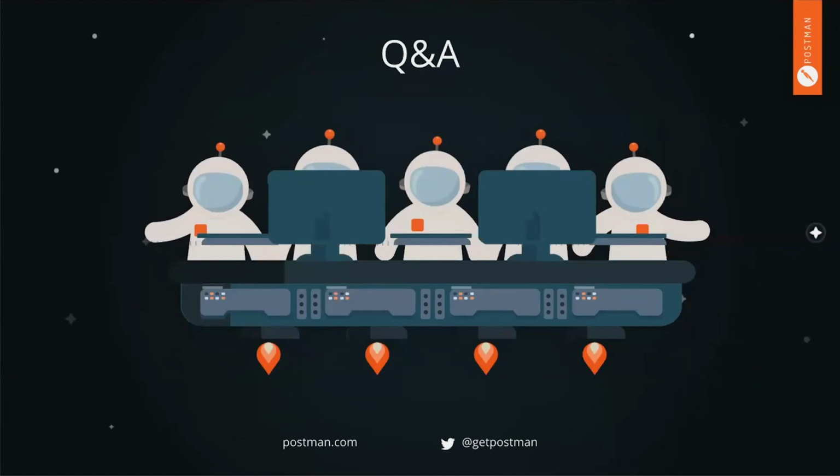Does Postman integrate with GitHub? Yes. If you have a free Postman account, you can sync API schemas to GitHub, which will enable two-way sync between the schema stored in the GitHub repository and the schema in Postman. In addition, if you're on a Postman Team business or enterprise plan, you can also back up your collections to GitHub. You can learn more about GitHub in our blog.